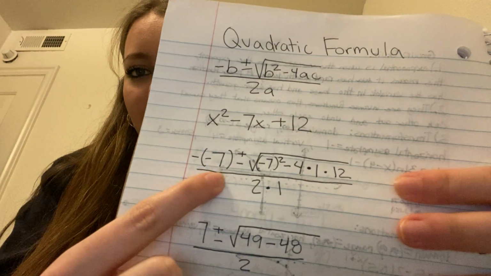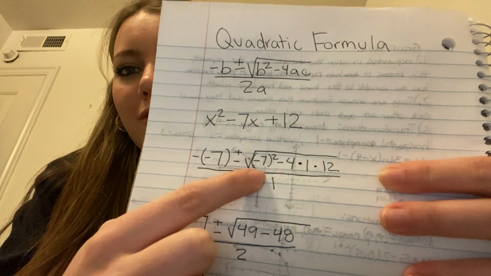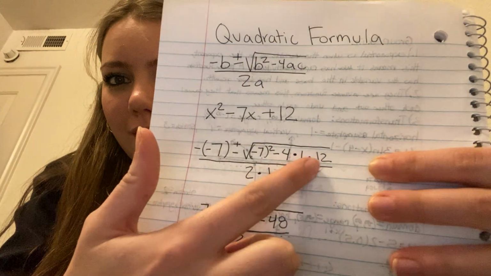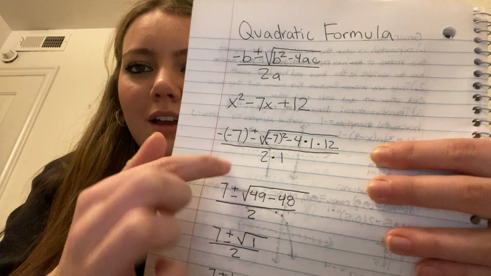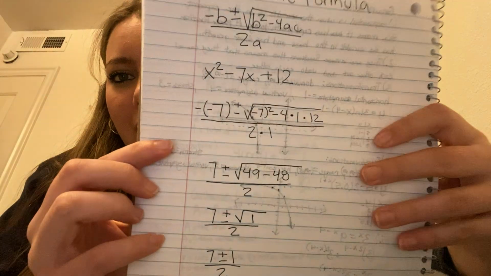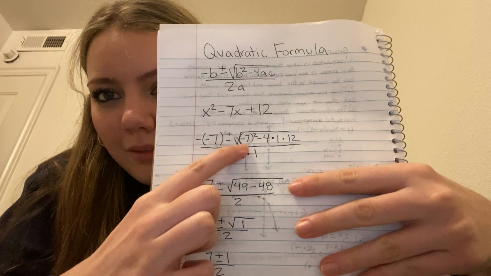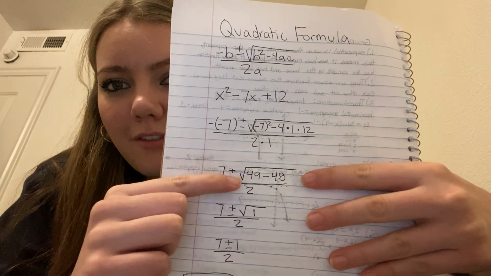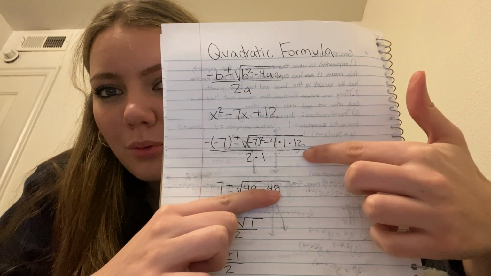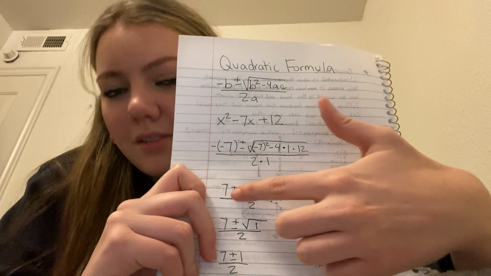So I plugged in negative b, which is the negative 7, plus or minus the square root of negative 7 squared minus 4 times a, which is 1, times 12, which is c, all over 2a, so 2 times 1. And then I solved down here, so I got 49 when I squared the negative 7. And then negative 4 times 12 is negative 48. 2 times 1 is 2. And this is just going to be a 7.